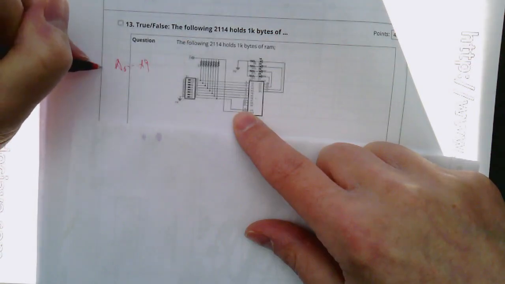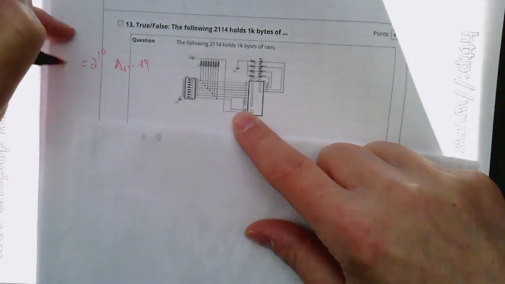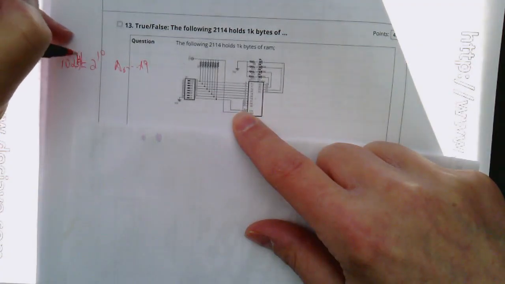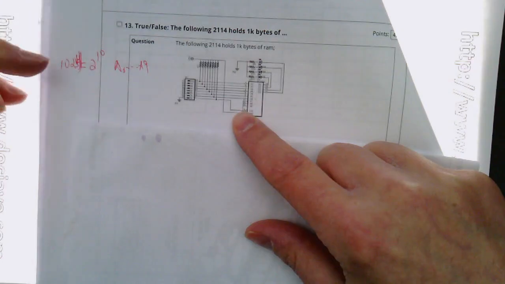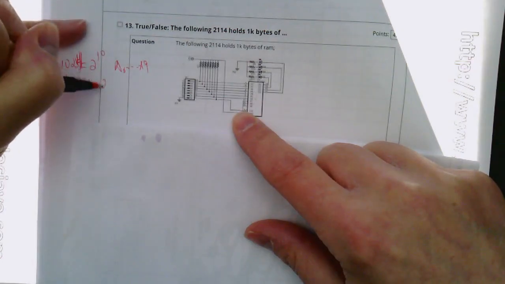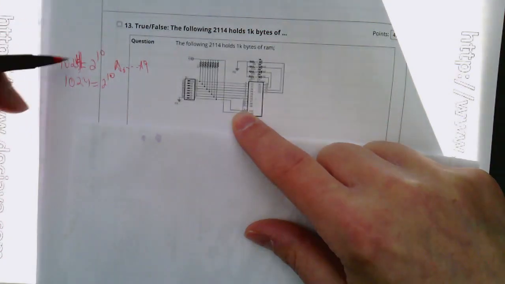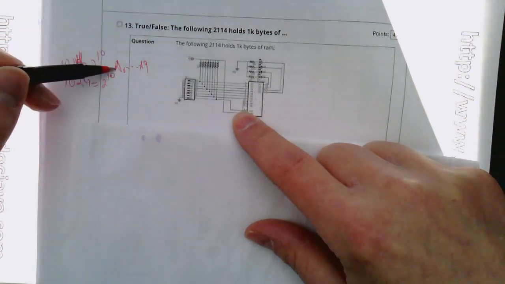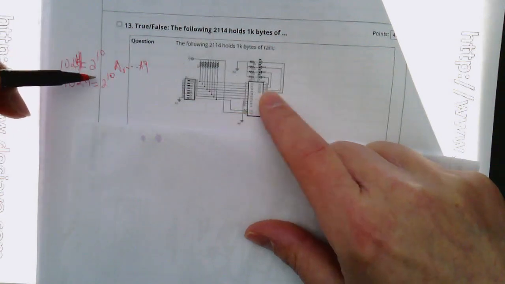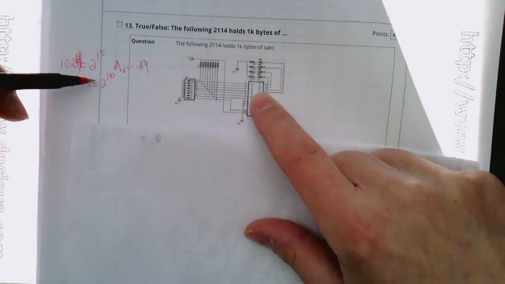I've got to have 10 bits, because 2 to the 10 is equal to 1024. I said 4, but I wrote 5. 1024, here, I'll write it again. 1024 equals 2 to the 10. There. And then that means you need addresses 0 through 9. That's 10 bits. But when you look at the data bits coming out, there's only 4 of them. That says D0 through D3.